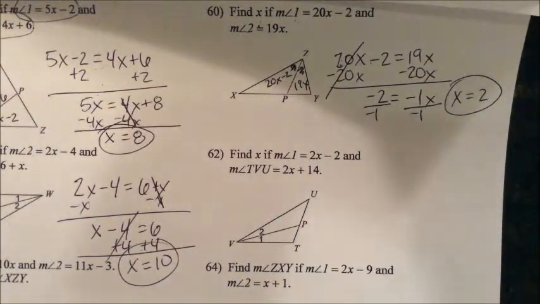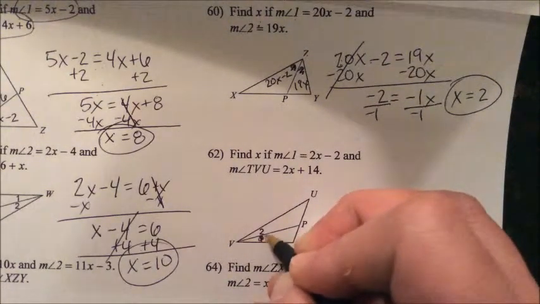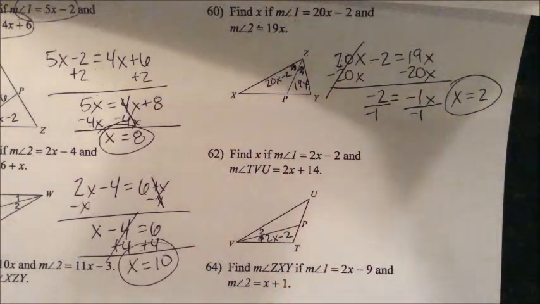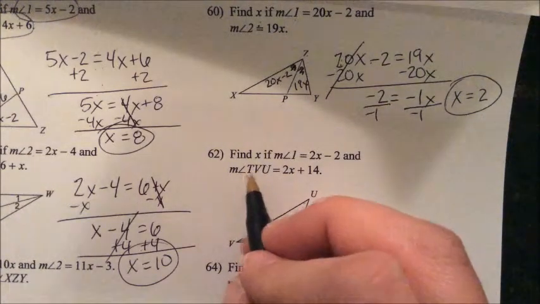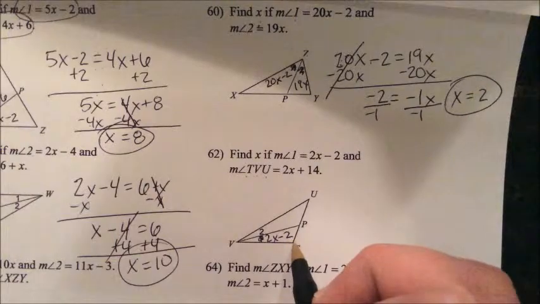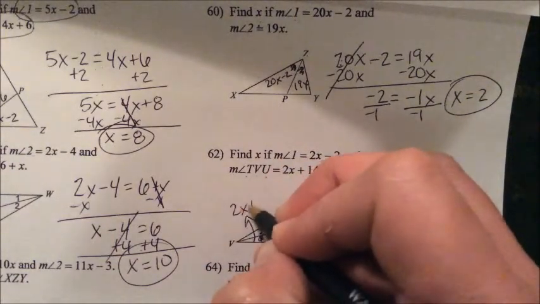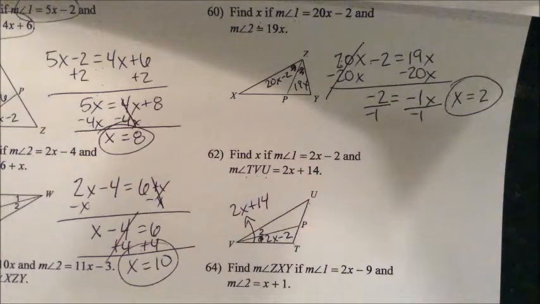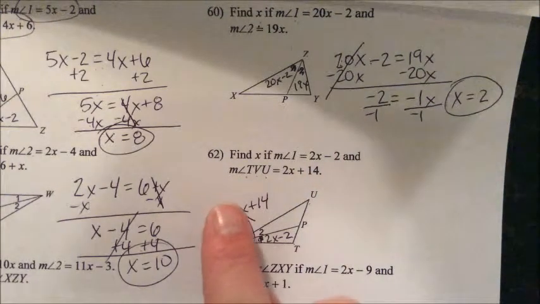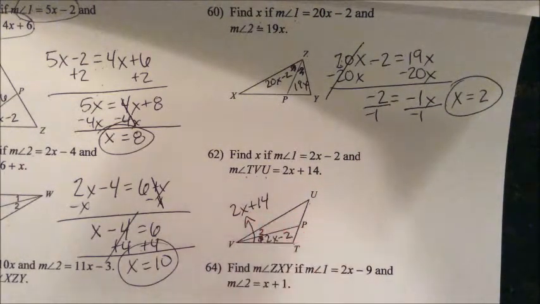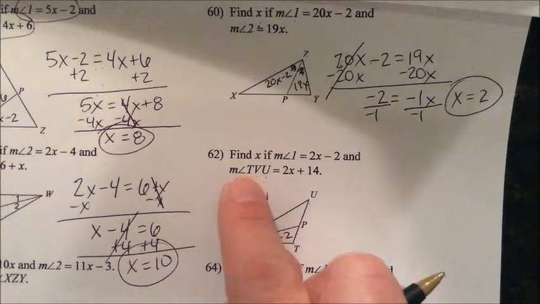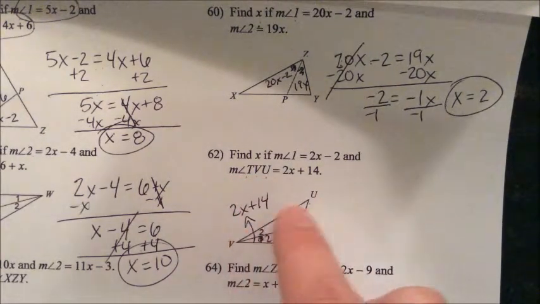Here, they're giving us angle 1, and they're telling us that's 2x minus 2. And they're telling us TVU. If you look at TVU, that is the entire angle. This is where most people get confused because they automatically want to put 2x plus 14 in for angle 2. But if you look carefully, TVU is our large angle.